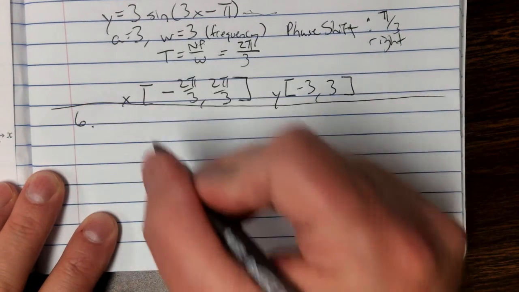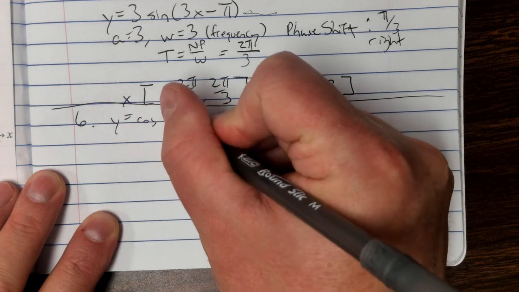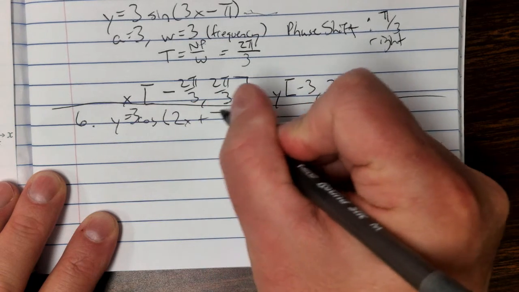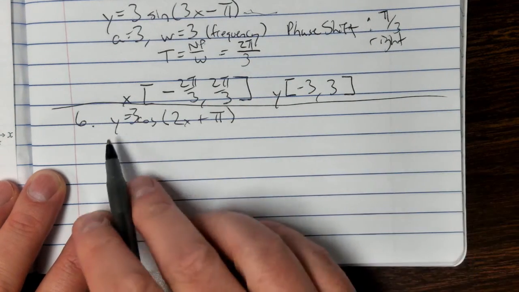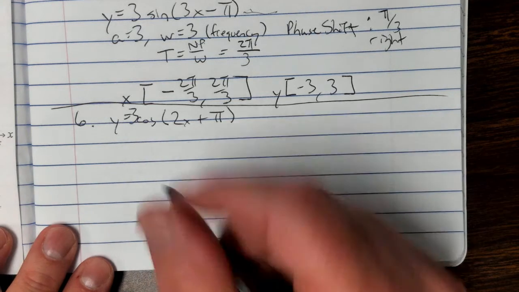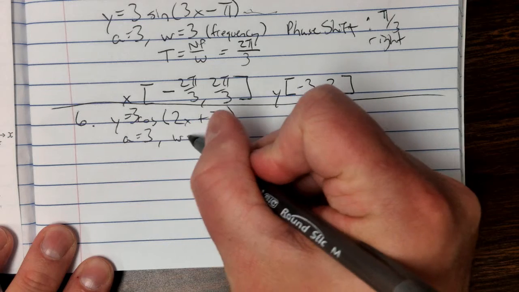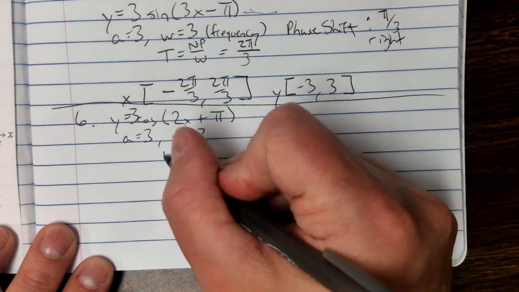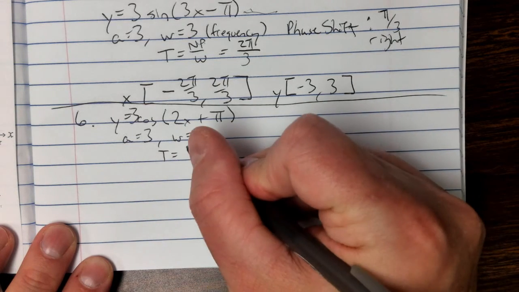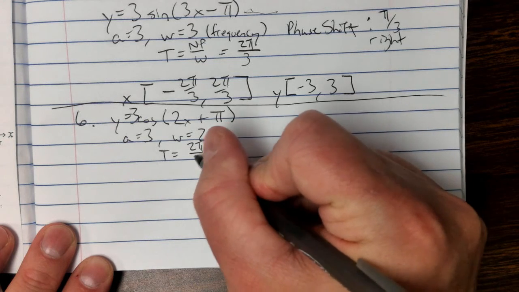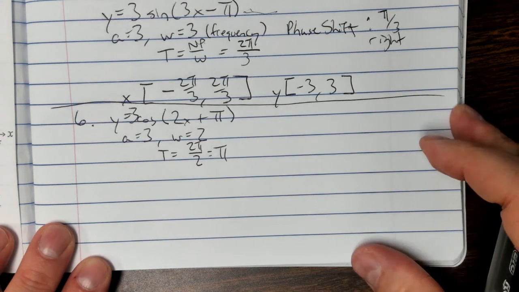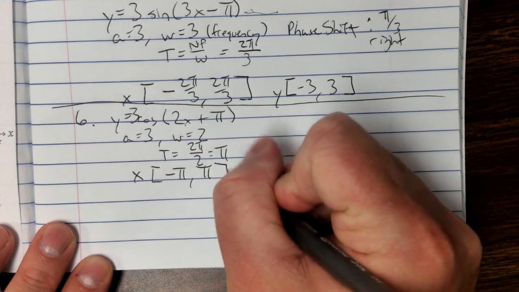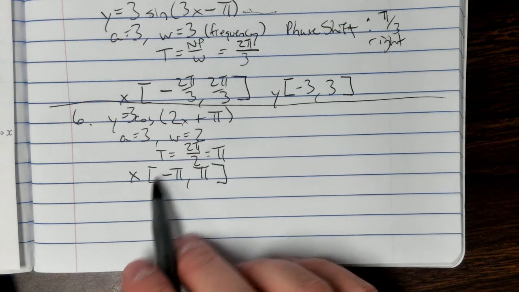Okay, number 6, this one we have y equal, sorry, it's 3 cosine, parentheses, 2x plus pi. 3 cosine 2x plus pi. So our amplitude's 3, our w is 2, just from the numbers. And so our period would be the normal period for cosine, which is 2 pi, divided by w, and so we just get pi. Which means our x part is going to go from negative pi to pi. Yeah, x is always related to your period.